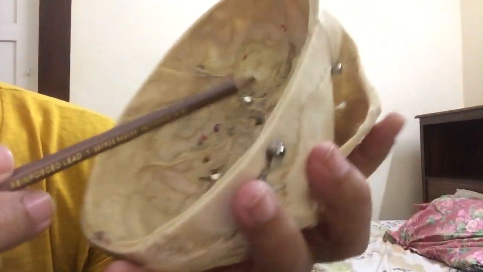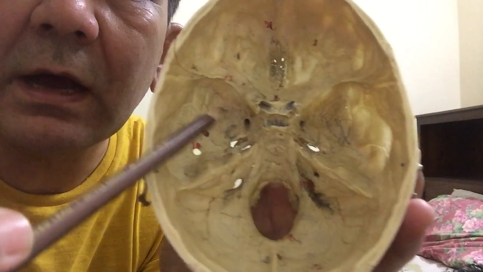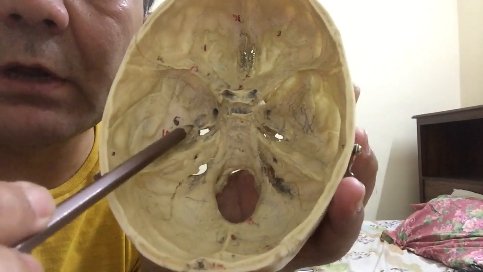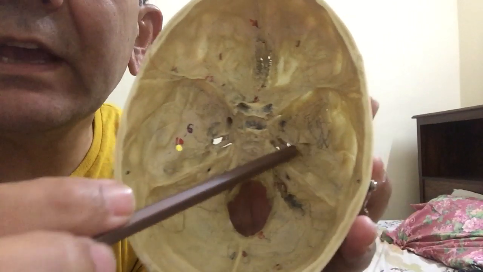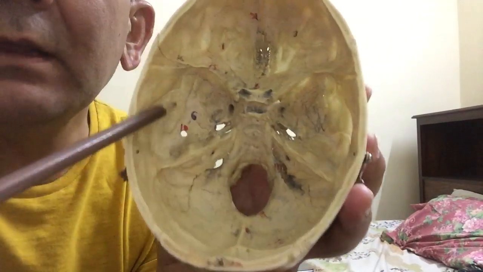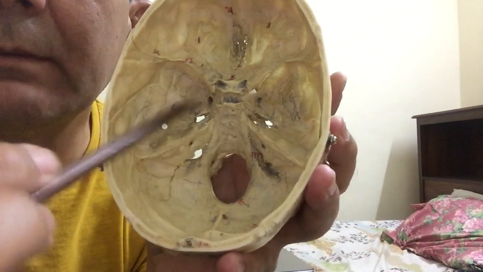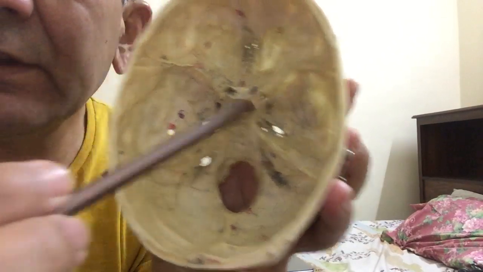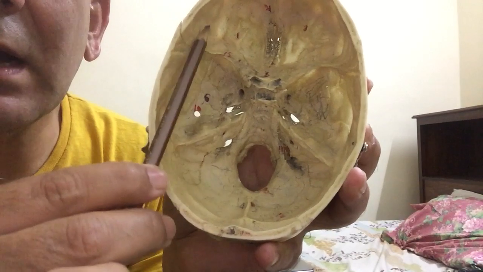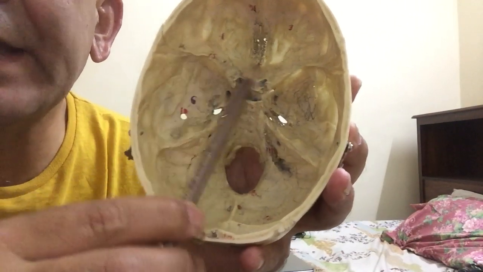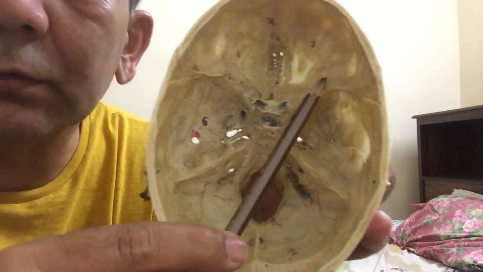If you see here, this is the middle portion. The middle portion of the base of the skull is made up by the sphenoid bone, and the middle fossa is made up by the sphenoid bone. Over here, this is a wing-like structure of the sphenoid bone.